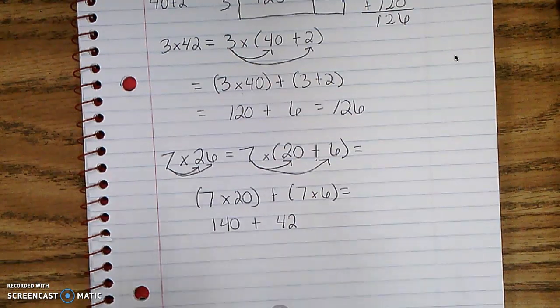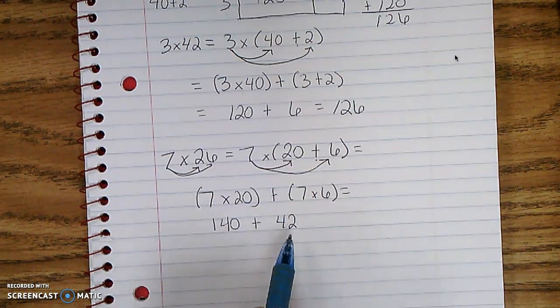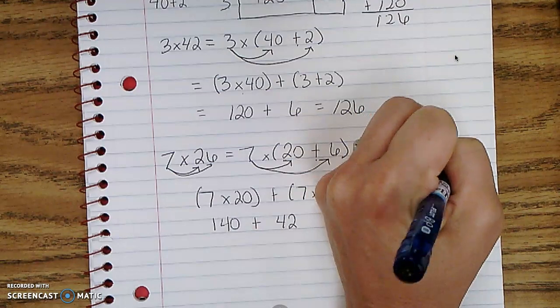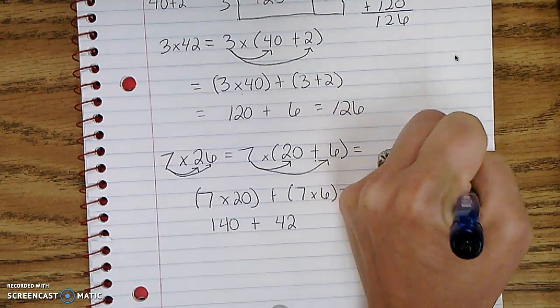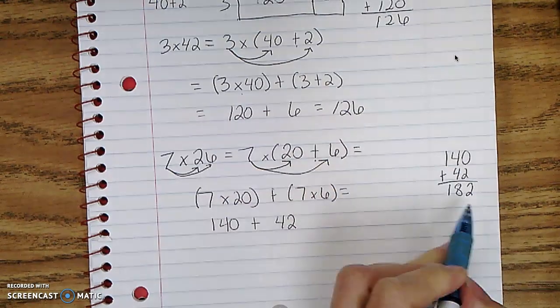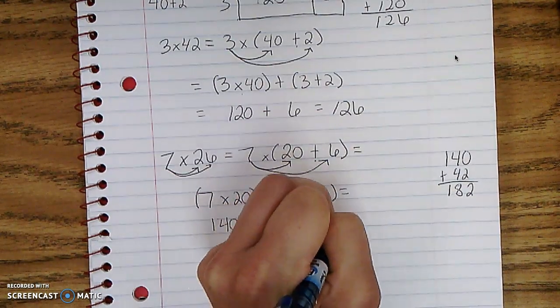But if I don't know what 140 plus 42 is, I may have to come over here in my margin and do some scratch work just to make sure that I'm going to write the right answer.